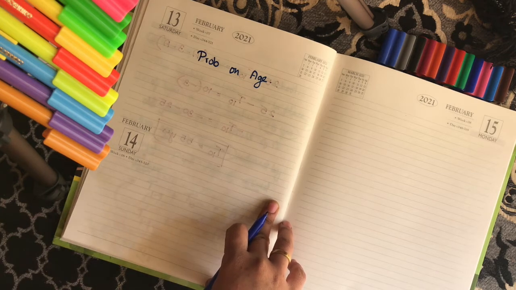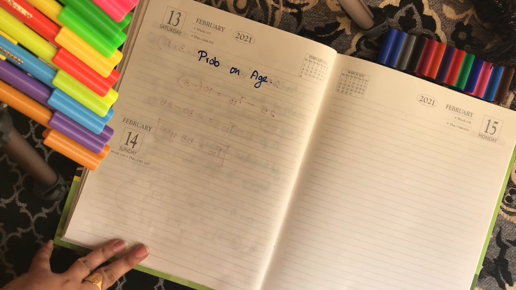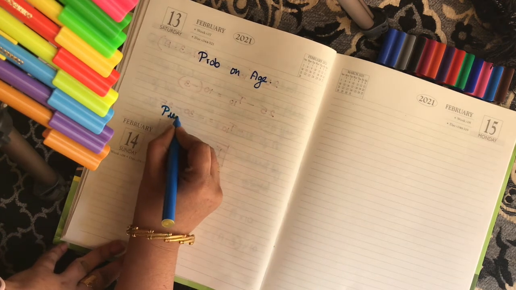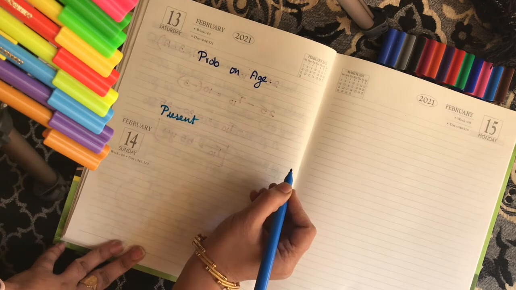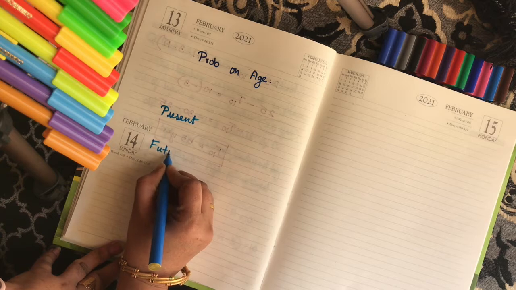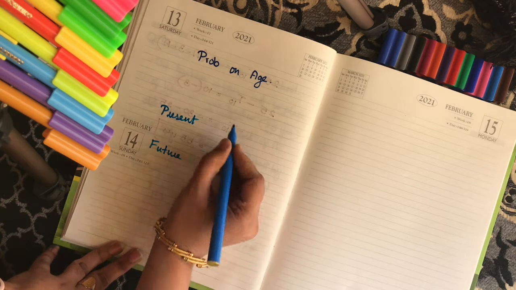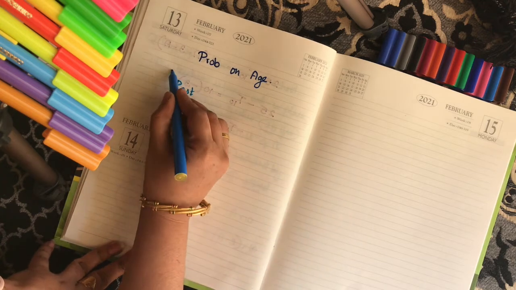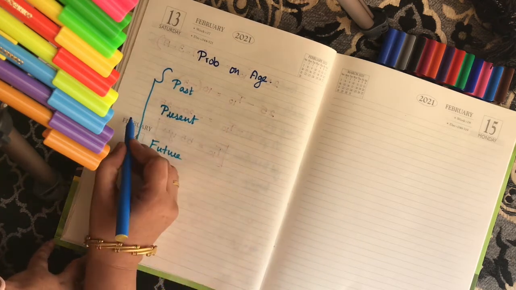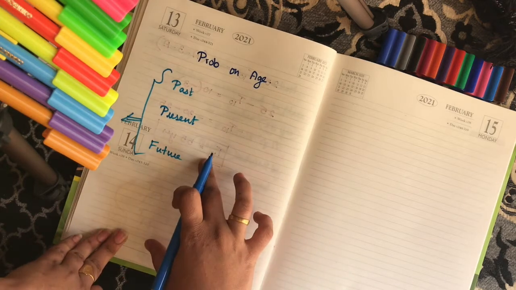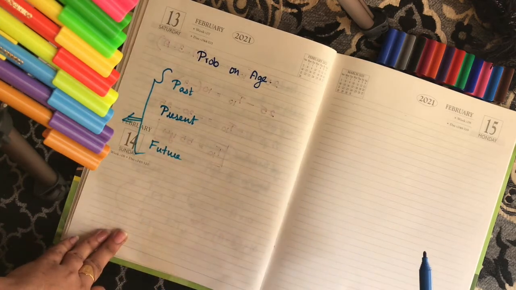Okay, there are only 3 points here: present, future, and past. So only 3 points, and based on these three things we can solve everything.